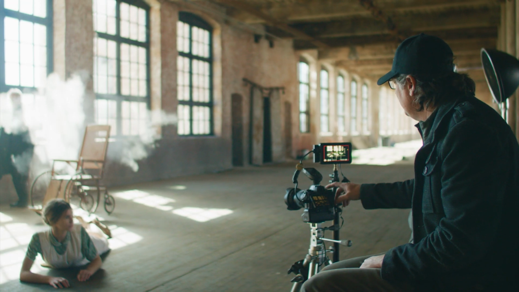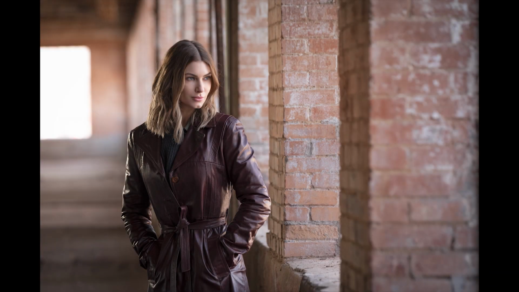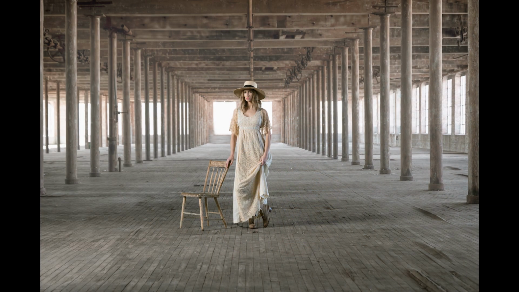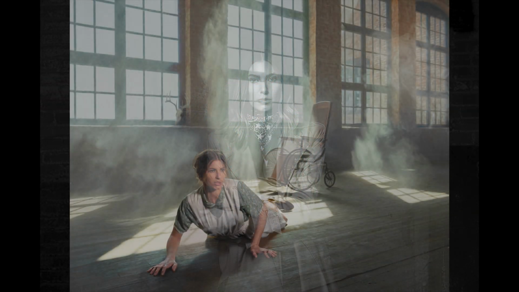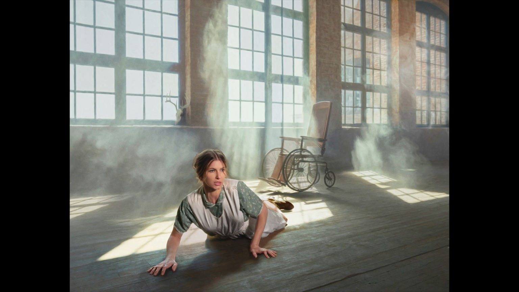Today, we're going to bring you along to see how we can get 5 different lighting looks from one location. Using the same model, we'll look at how to use portrait lighting or commercial fashion, maybe editorial or fine art storytelling to create distinctive lighting looks.